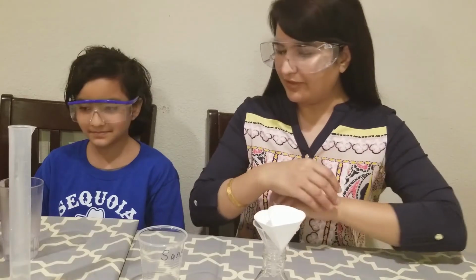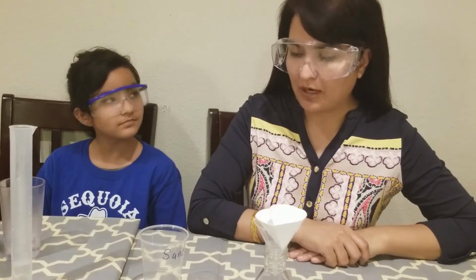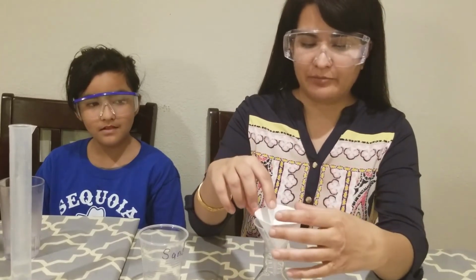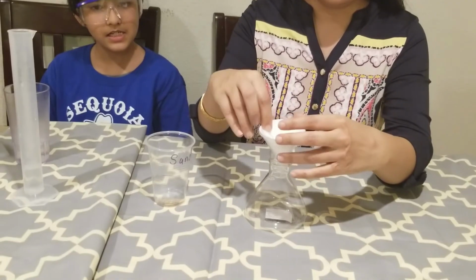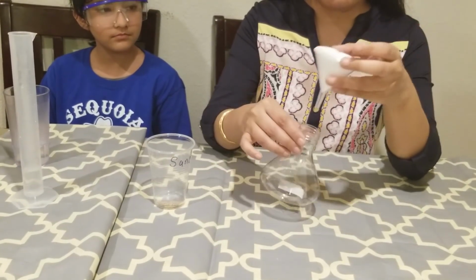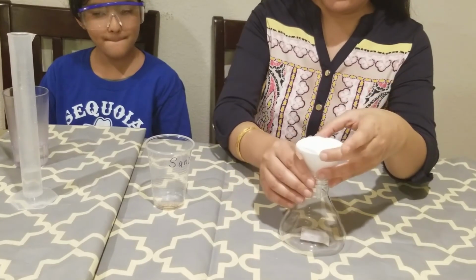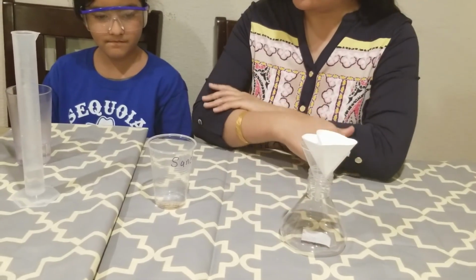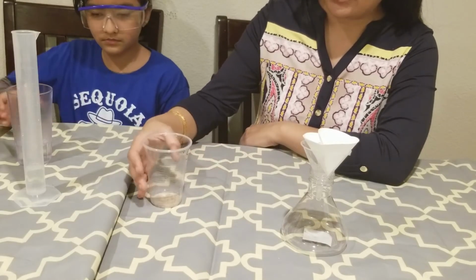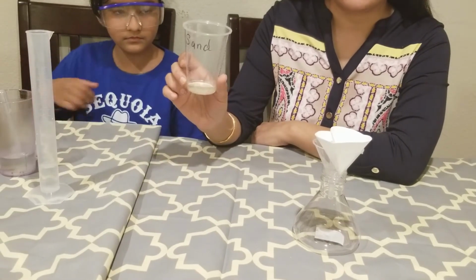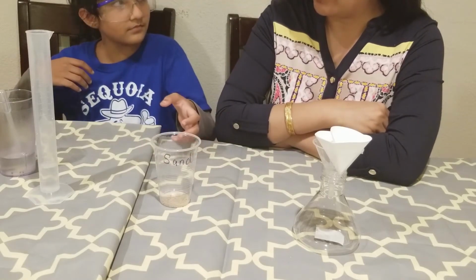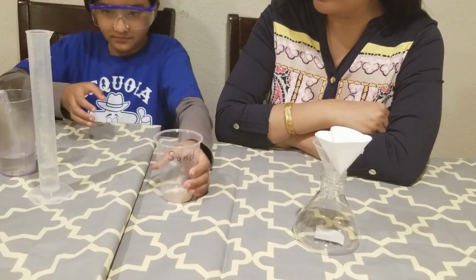Okay, so in this video we are going to show you how to do the filtering. We already have our filter paper all set in this funnel, and I have my Erlenmeyer flask for the filtration to trap the filtrate. So this setup is here. Next we are going to add 20 ml water in this mixture of salt and sand that we have. So I'm gonna go ahead and put water in the cup.